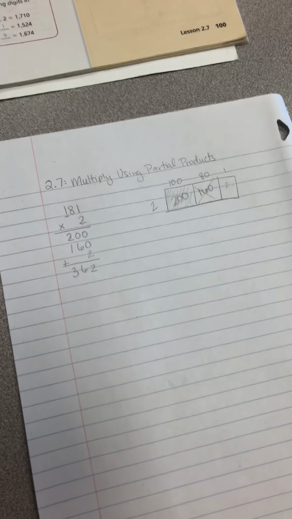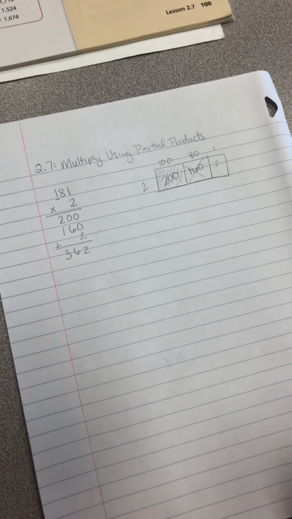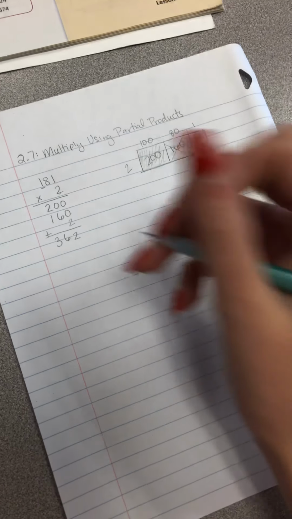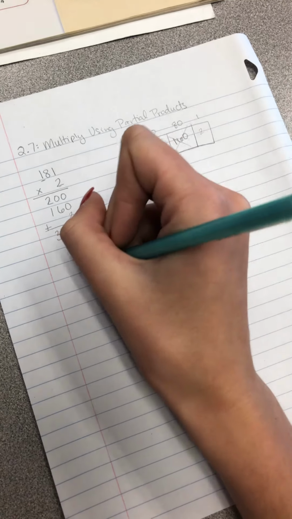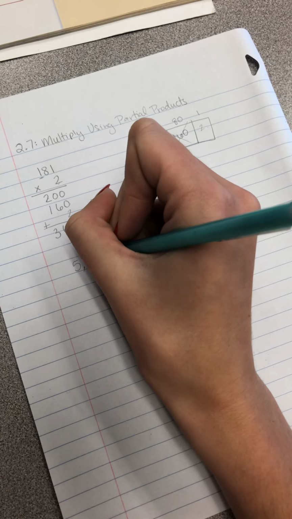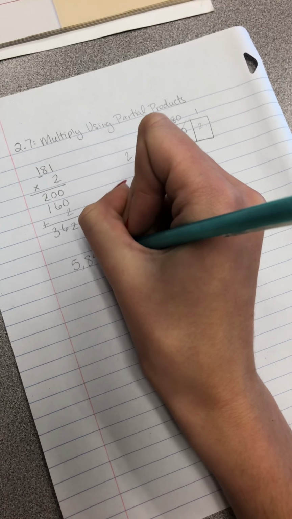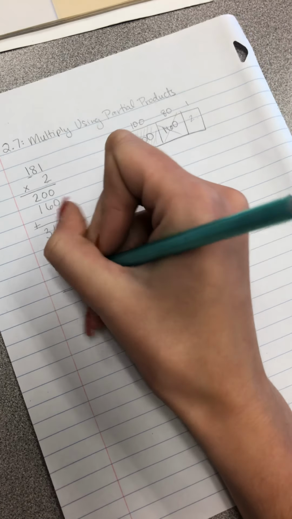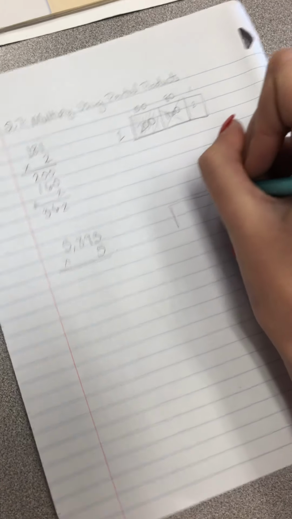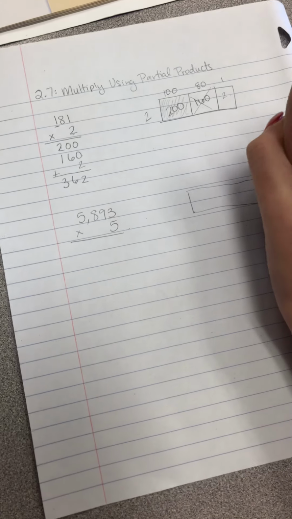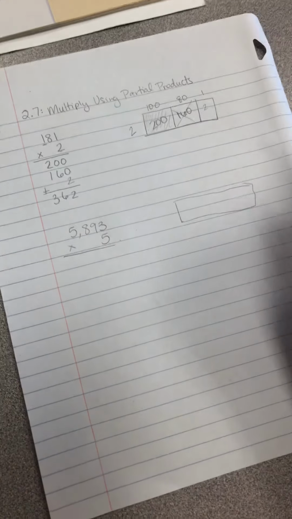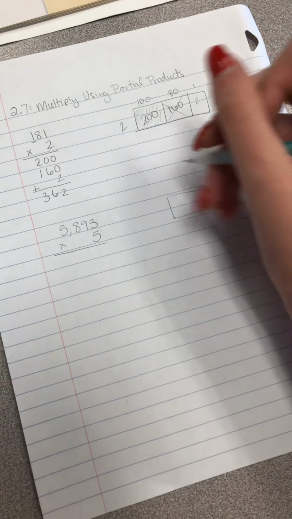Now we're going to start doing it with even bigger numbers. So for example, maybe we're going to do the thousands. So let's try 5,893 times 5. So again, in my head, I'm thinking of this picture, or I'm thinking of expanded form. But again, those start to take up a lot of space. This is going to help us condense that and get in the mode of the traditional.